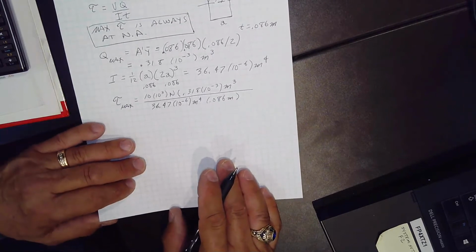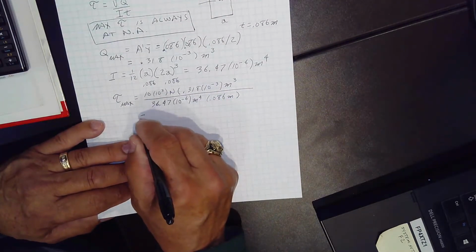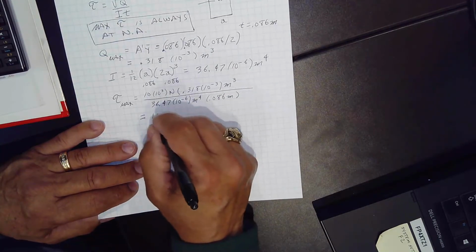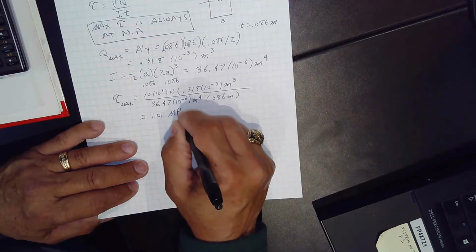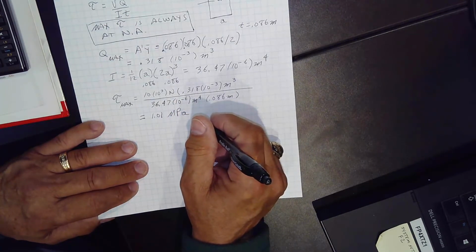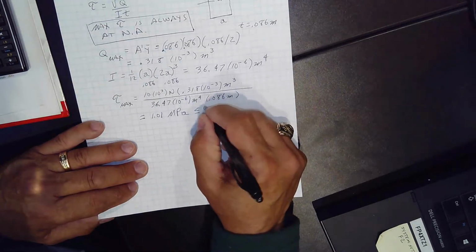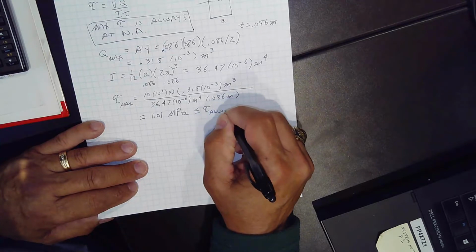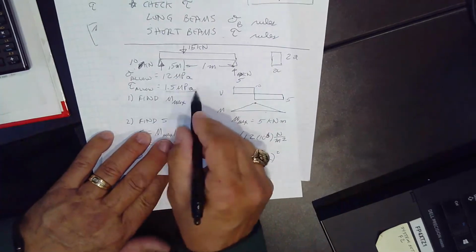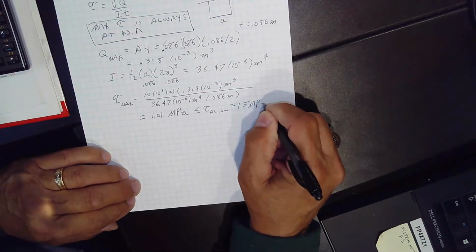All right, so what's the next thing we do? Now we just calculate that, and we'll find that tau is equal to 1.01 MPa, or Newton per meter squared times 10 to the sixth. And that's less than the allowable, right? Because we said at the beginning, tau allowable was 1.5 MPa. So we're good.